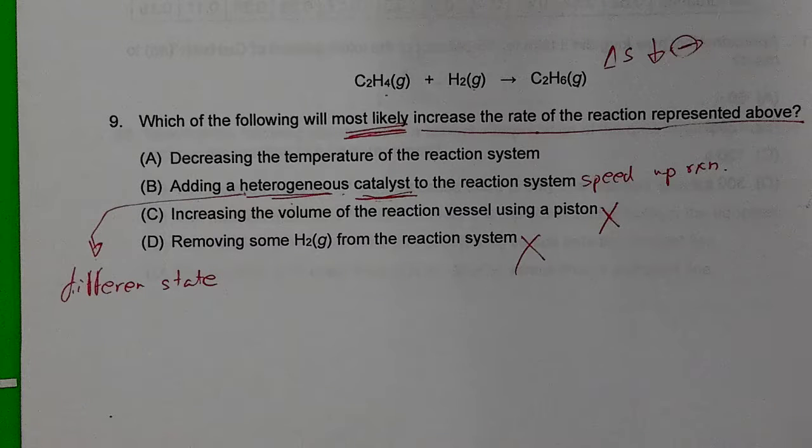Even though A seems like the right answer, trust me, we're going to go with B. Also for A, decreasing the temperature usually is associated with whether the reaction is going to happen in either direction, so to speak. But the rate, generally speaking, is faster at the higher temperature.